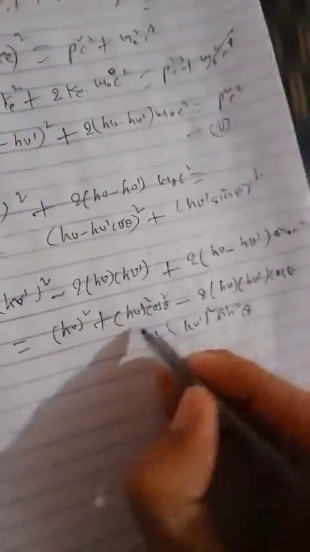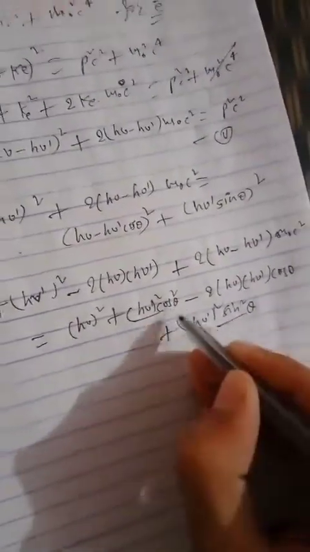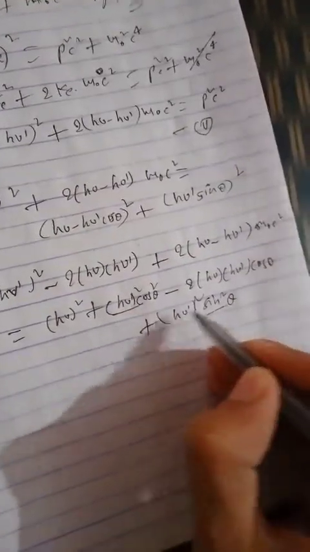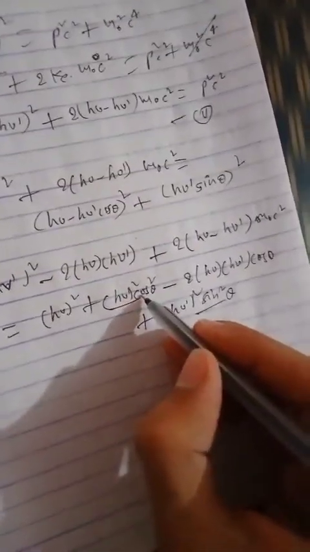Look at this and this. h nu prime will be taken as common, and cos square theta plus sin square theta will be equal to 1.